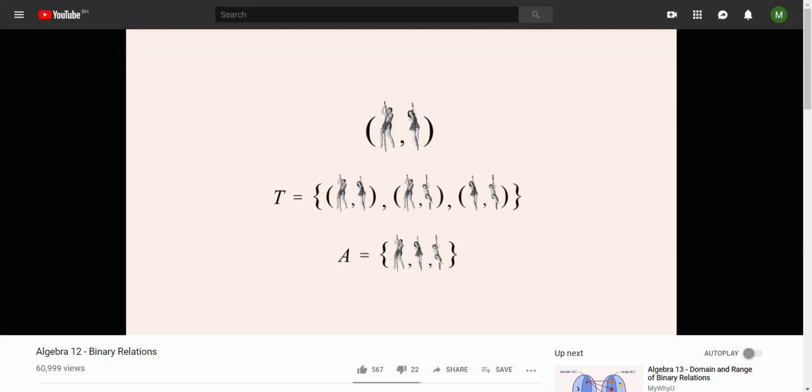This ordered pair makes the statement Tarzan is T related to Jane, or in plain English, Tarzan is taller than Jane.